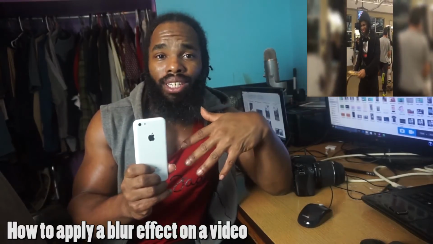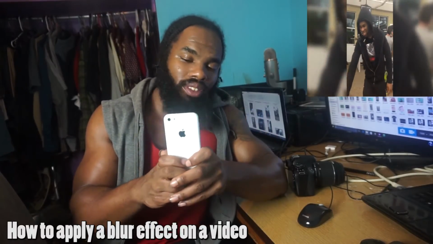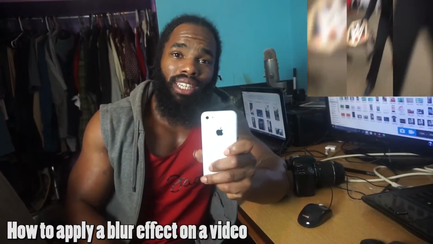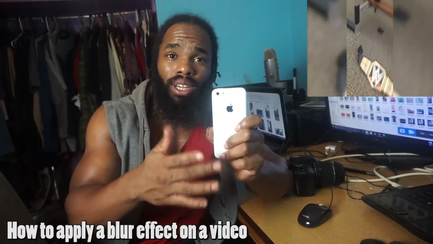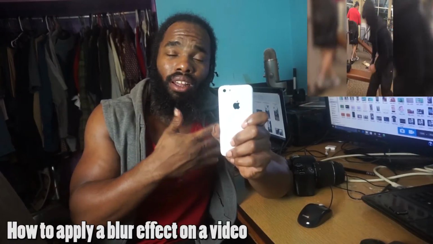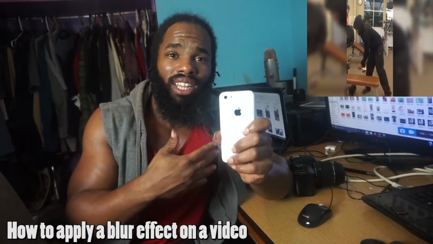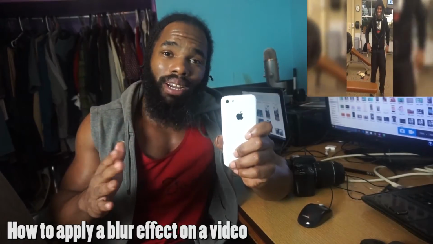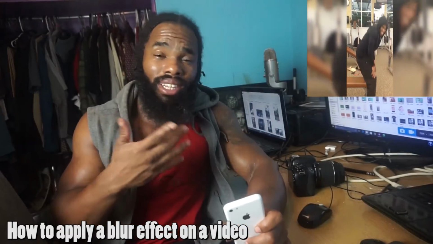Don't ever be afraid to use your camera. Your camera is your best friend, and even if you have to turn it this way, which is good, I'm going to show you the proper technique to do a blurred overlay over another video, so you won't get that nasty black spot that we don't want.